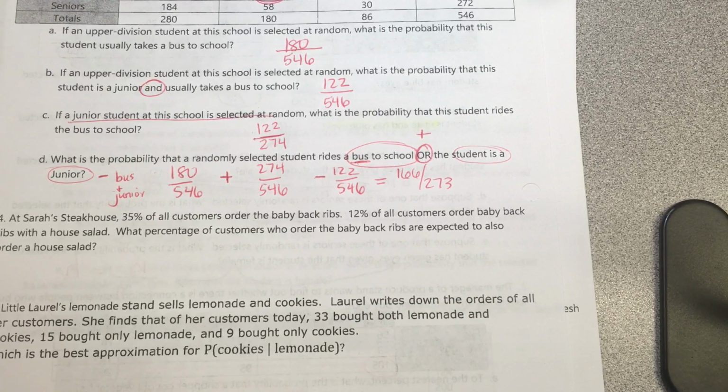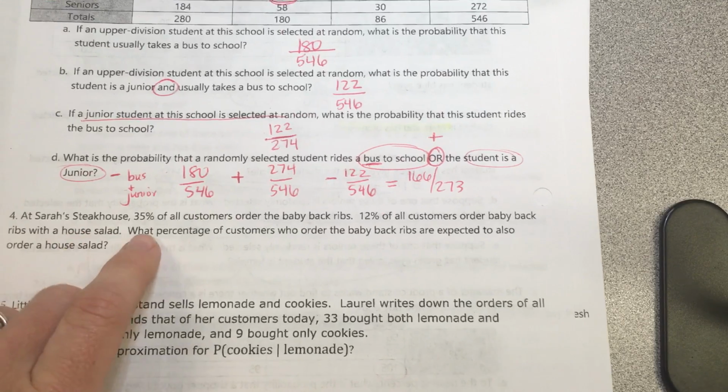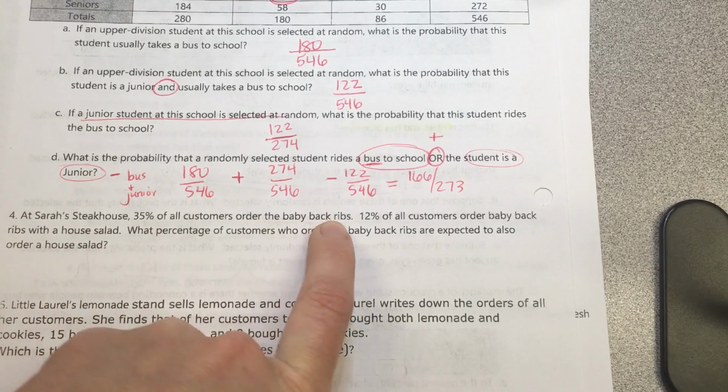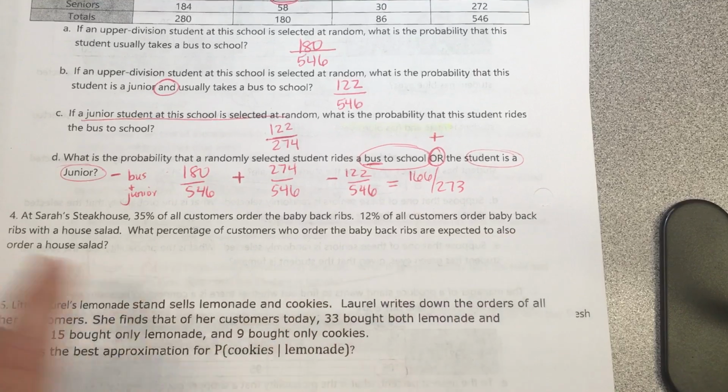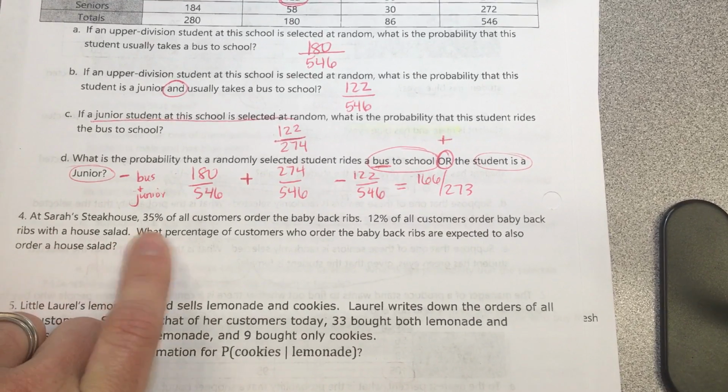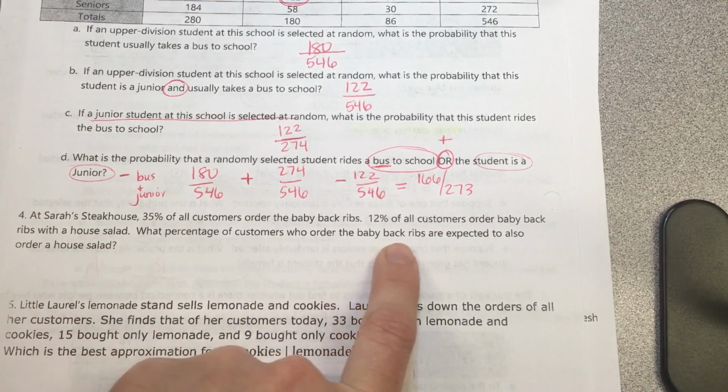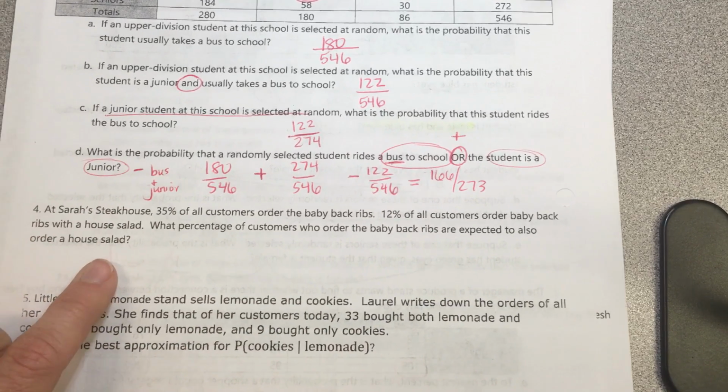All right, 3 more. We can do this. At Sarah's Steakhouse, 35% of all customers order the baby back ribs. 12% of customers order baby back ribs with a house salad. What percentage of customers who order the baby back ribs are expected to also order a house salad?